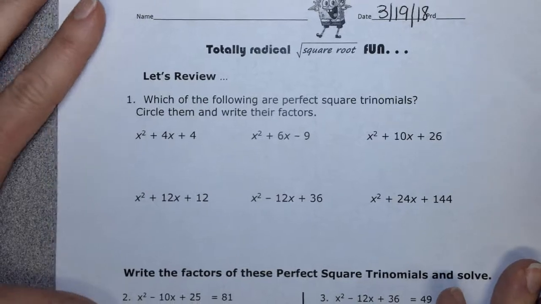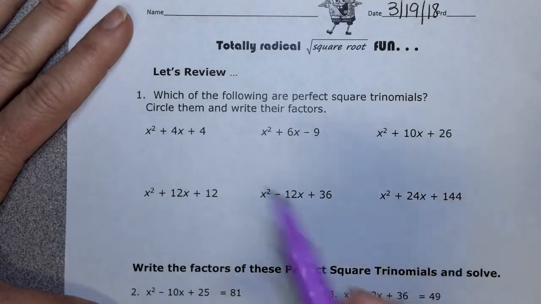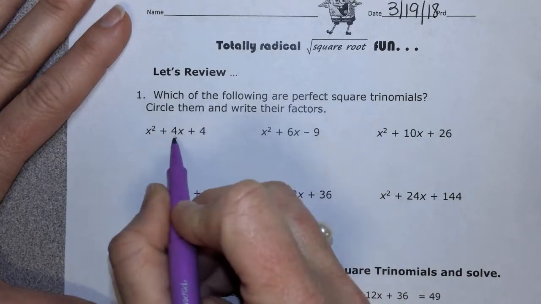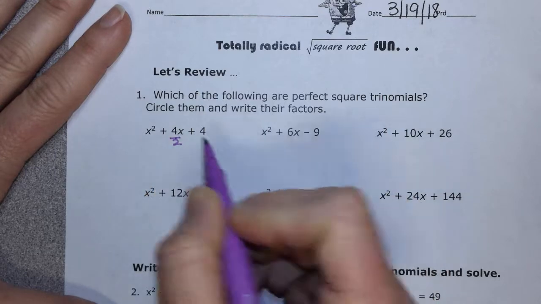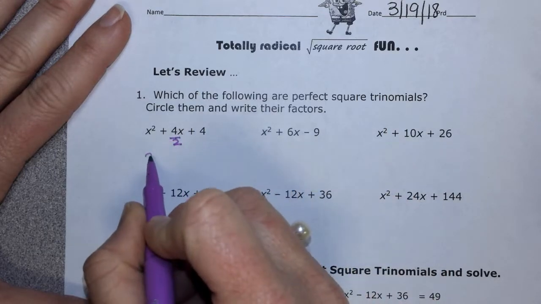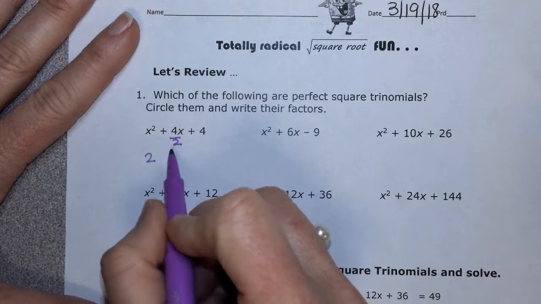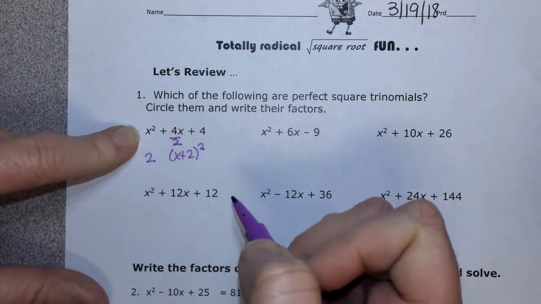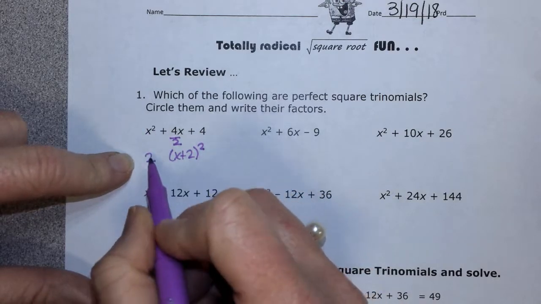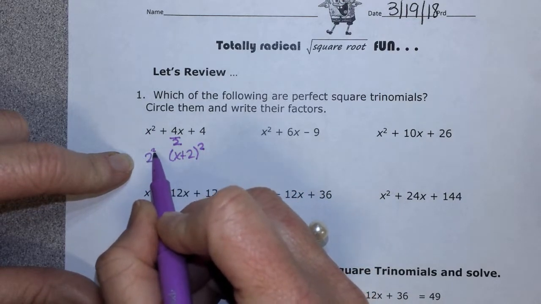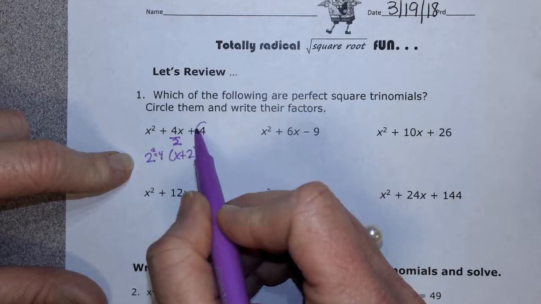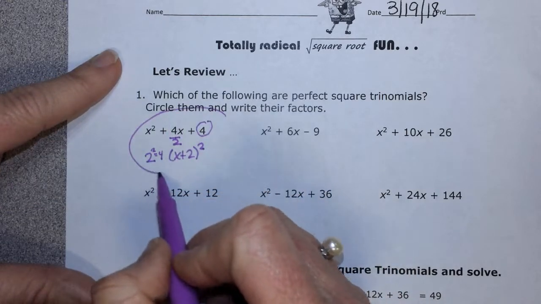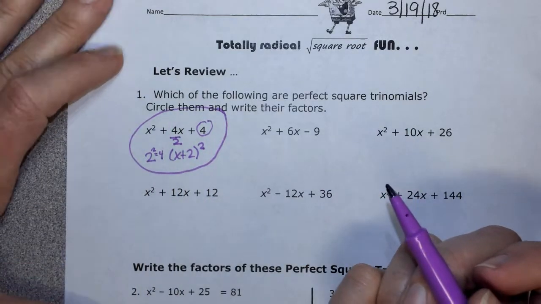Okay, in order to determine if we have a perfect square trinomial, we first have to take our b value, and we want to divide that by 2, and in this case I get 2. So that means the factors for this would be x plus 2 squared, if it's a perfect square trinomial. Now, when I take this 2 and I square it, I get 4, and that's my value that I have right here, so that means that this is a perfect square trinomial.